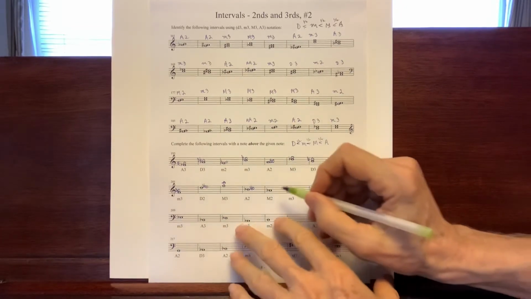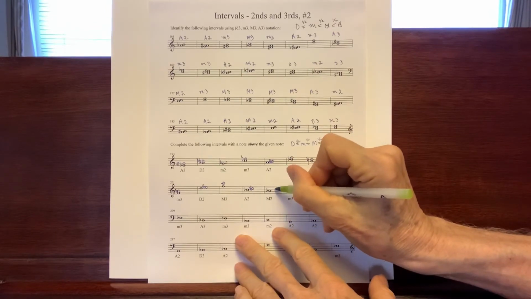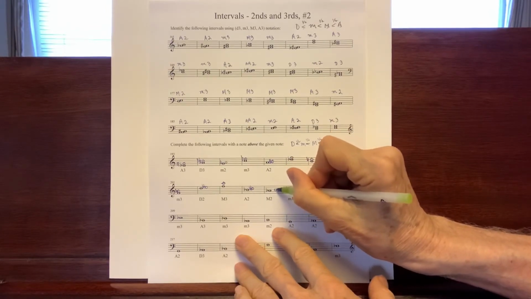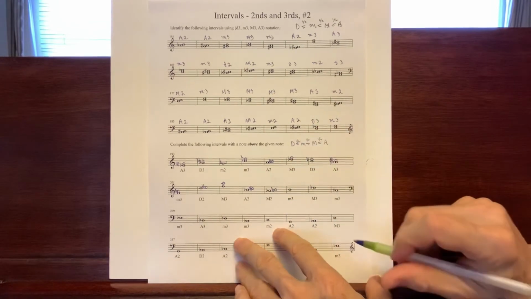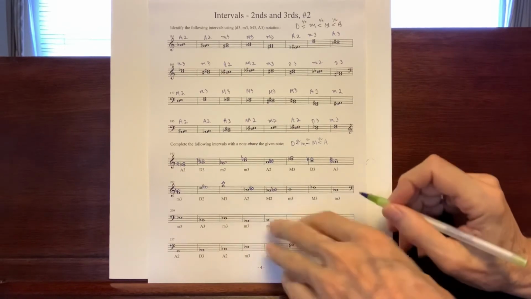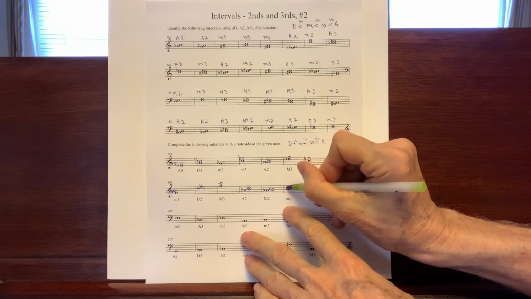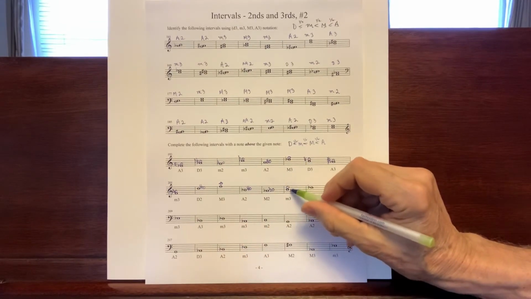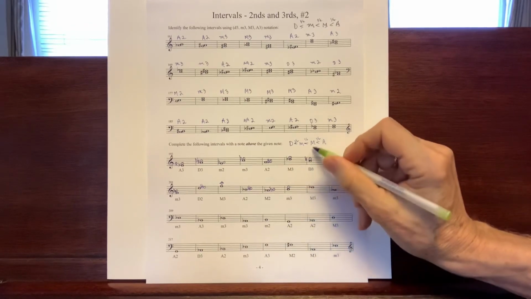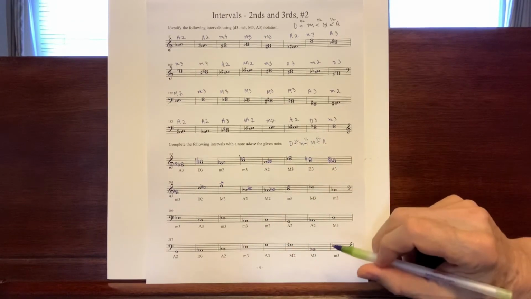Need a major second above A flat, some kind of B. Well, I know my A flat scale. I know the answer. It's A flat to B flat. It's 1 to 2 of my A flat scale. I need a minor third above B. Well, that's going to be some kind of D. I know from my knowledge of the B scale, B to D sharp is major, therefore B to D is minor. So this is good. B to D is the answer.